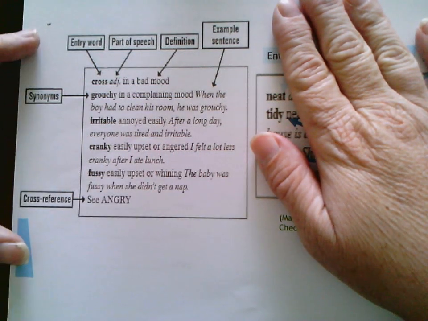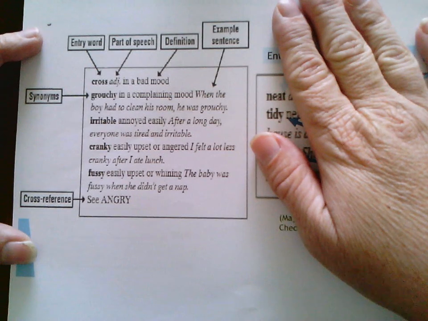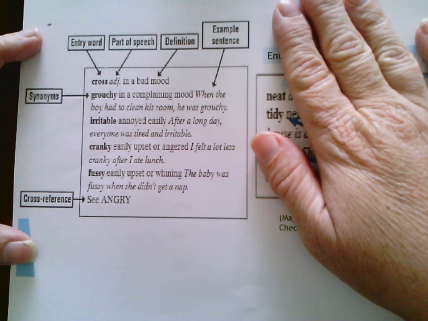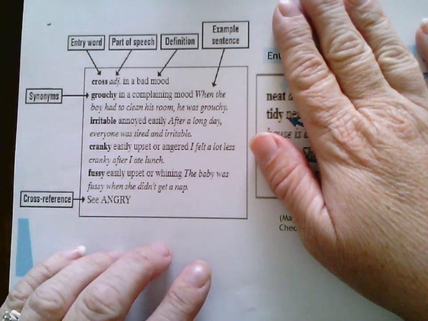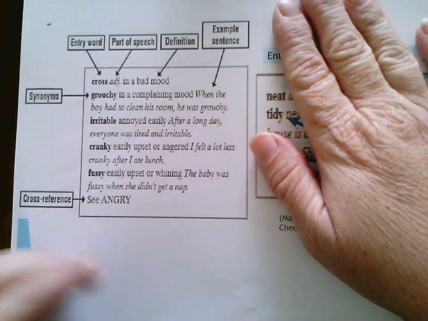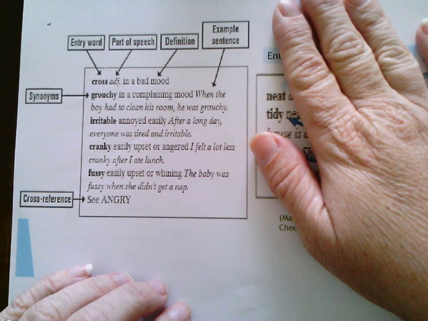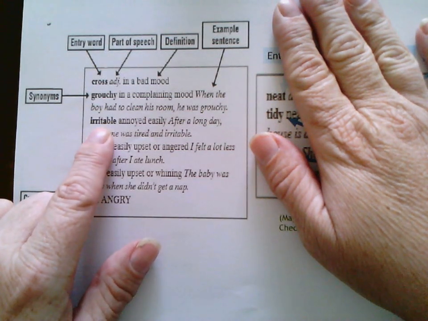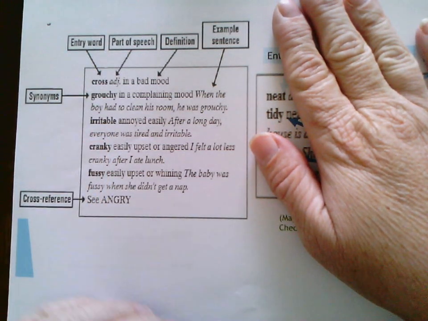So what's cool about a thesaurus is that if I'm writing a paragraph or I'm writing a story and I keep thinking angry, the character was angry, but I don't want to say the word angry over and over, or I don't want to say the word irritable over and over. I want to have some different word choices that mean about the same thing as angry or irritable.